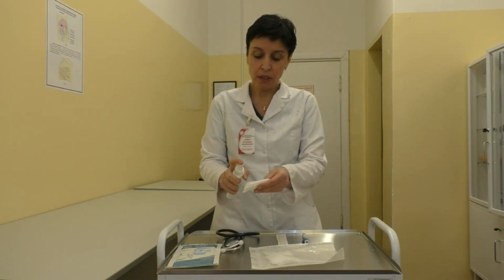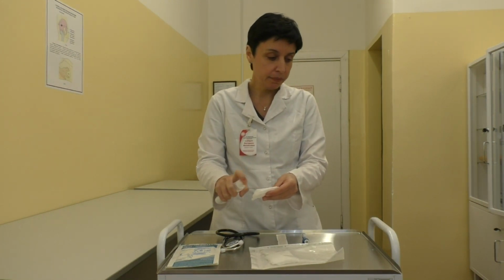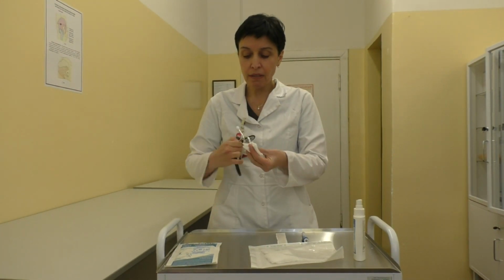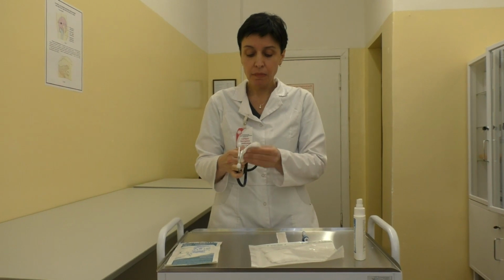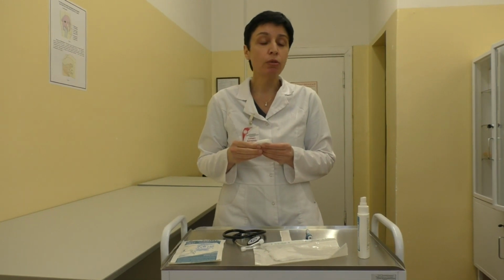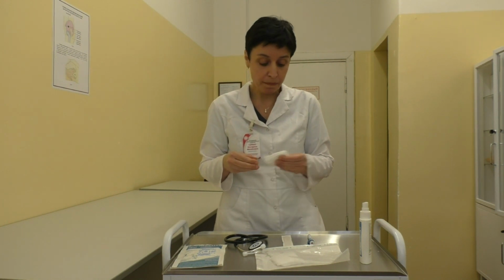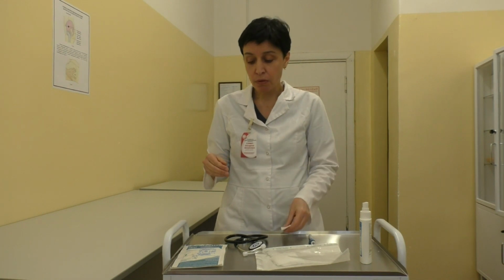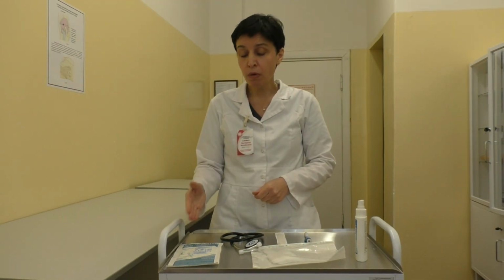Open the package and remove antiseptic napkin. Clean the diaphragm of the stethoscope and the olives. Place napkin and depressor into the waste container. Package paper should be placed in a container for non-hazard waste. Take off gloves if you used them and put them into the proper waste container. Perform hand hygiene. Record the procedure in the medical record chart.